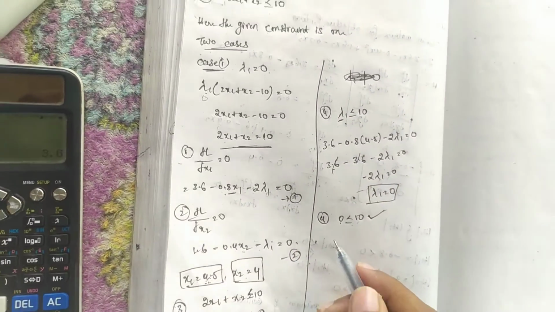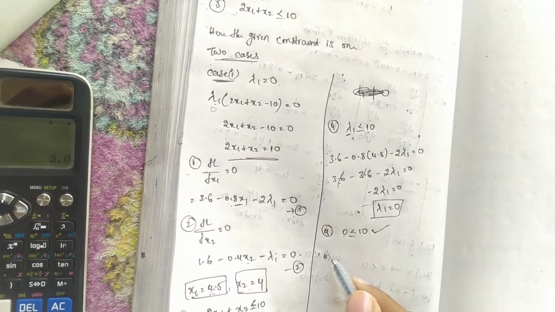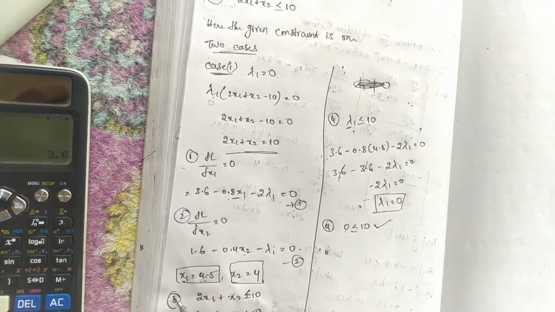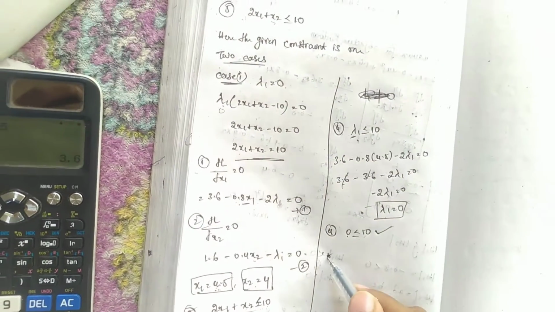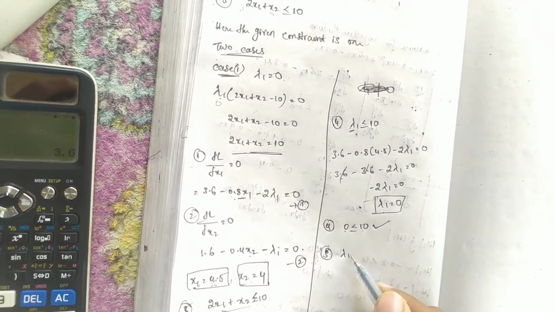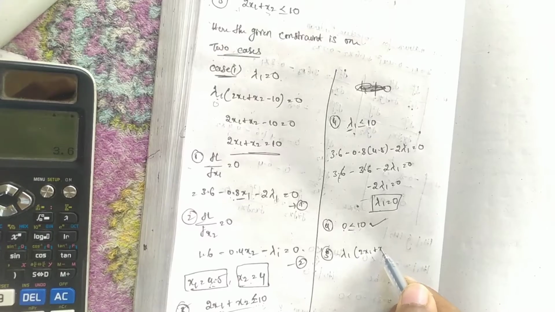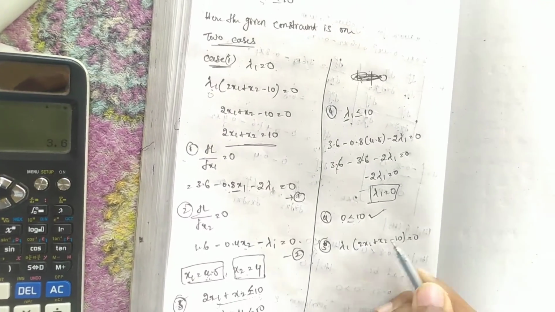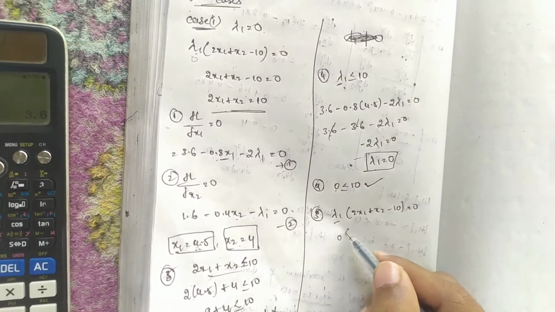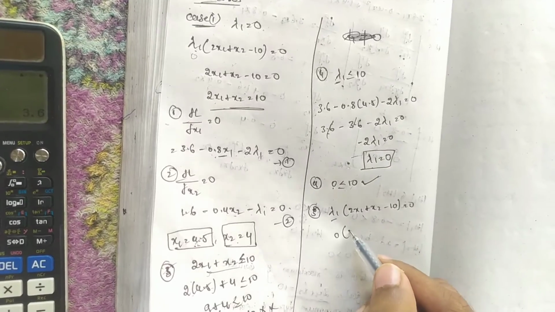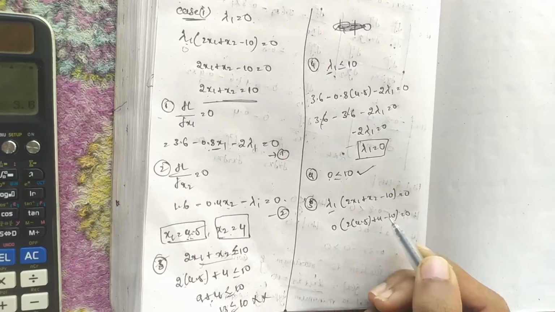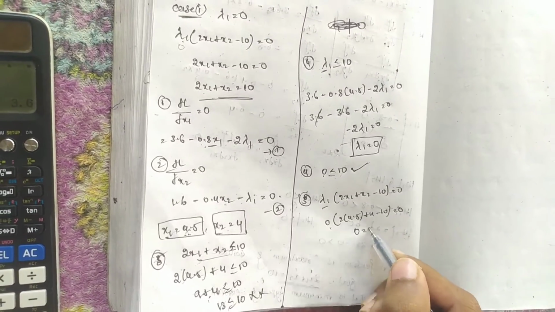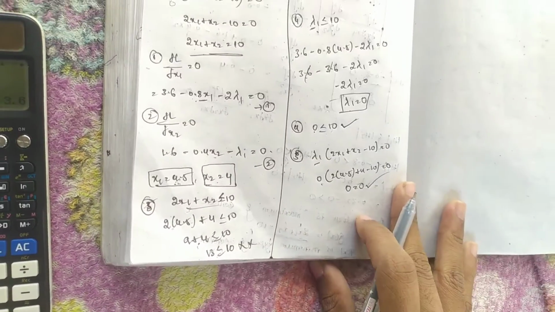So the fourth one is satisfied. Now the fifth condition, we already saw it is not satisfied. Take the third condition here. Lambda 1 of 2x1 plus x2 minus 10 equals 0. Here the lambda value is 0, and this is 2 of 4.5 plus 4 minus 10. 0 times anything is 0, so 0 equals 0. This also satisfies the third condition.